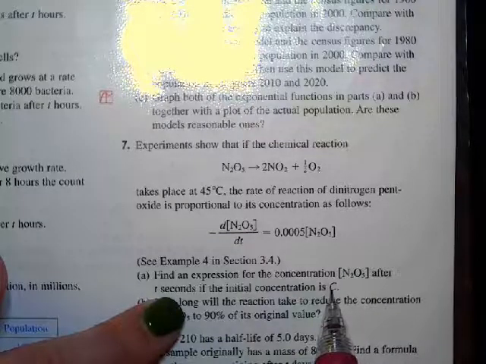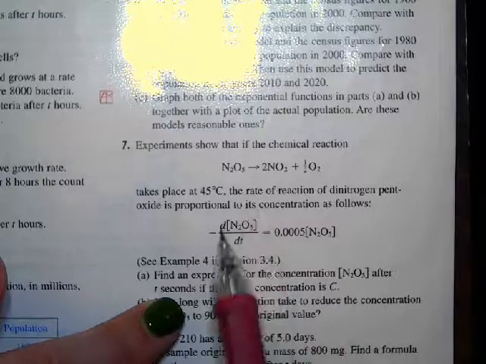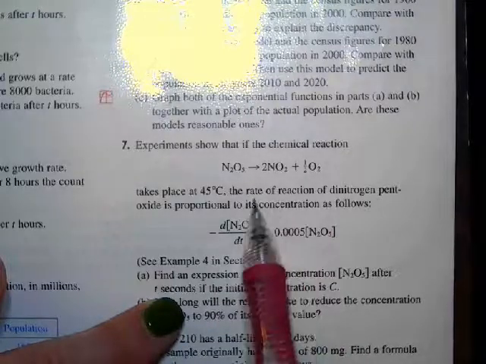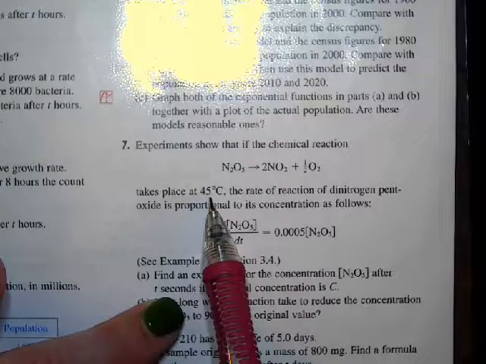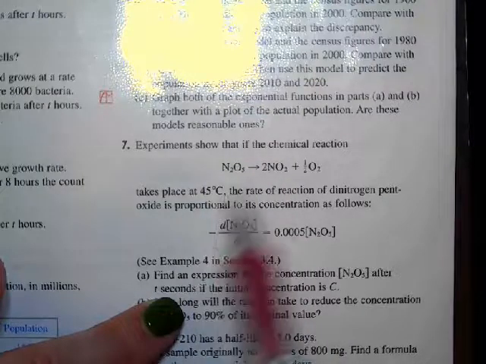It says the chemical reaction takes place at 45 degrees. We are not chemists. It doesn't say anything. I don't know enough to know if that's an initial value or not. I am not a chemist.